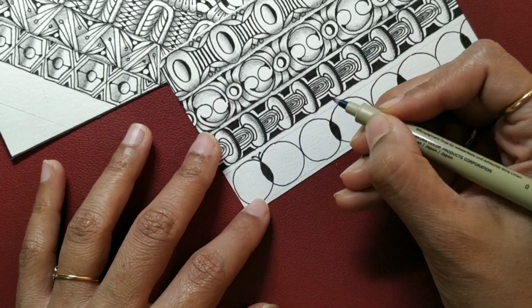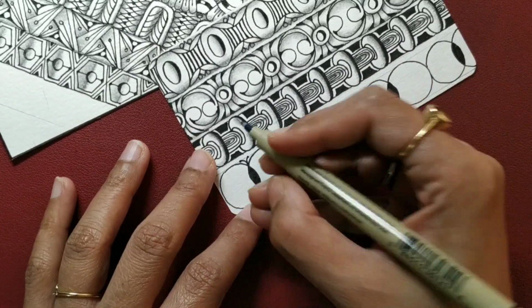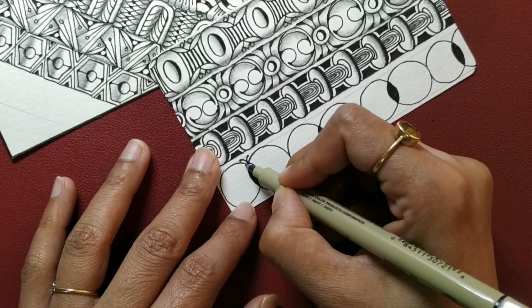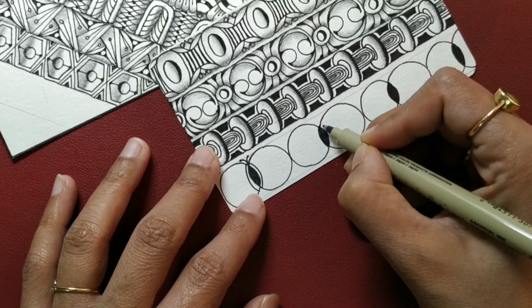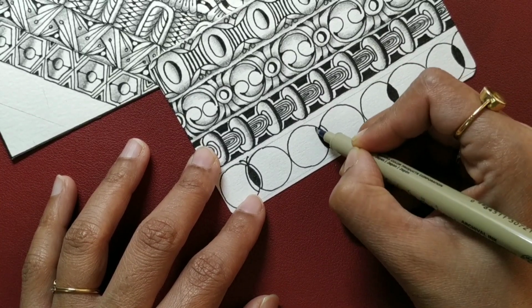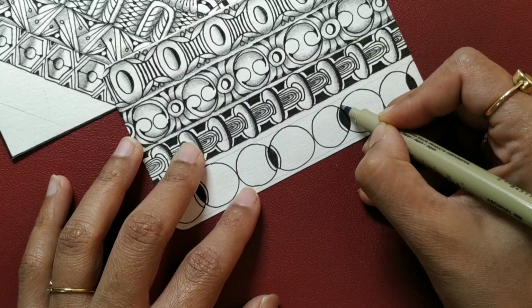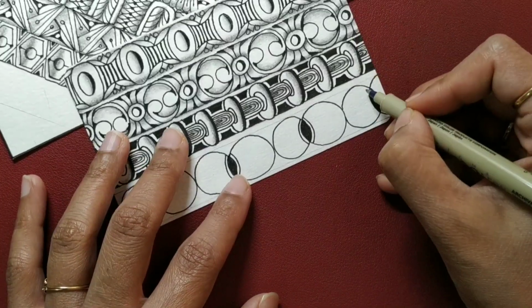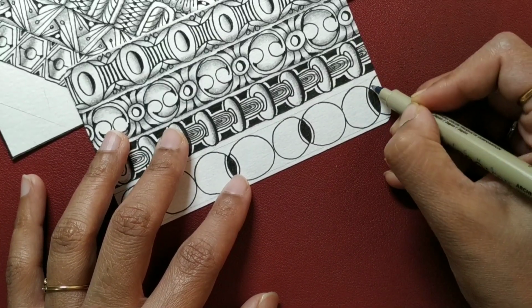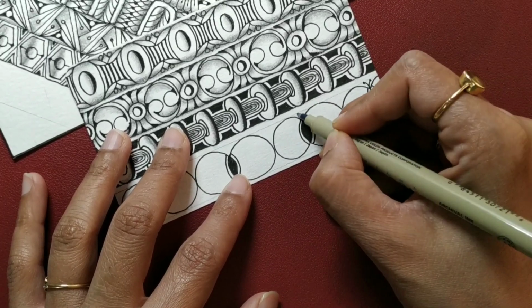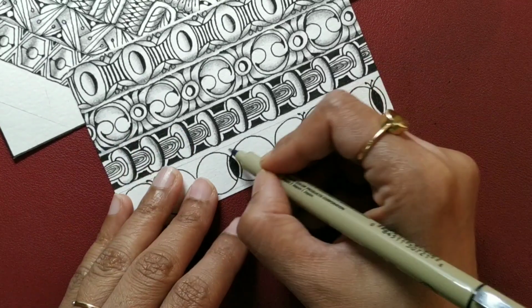Add two tentacles. Yeah. So now what we'll do is add an aura. Add two fescues like this.